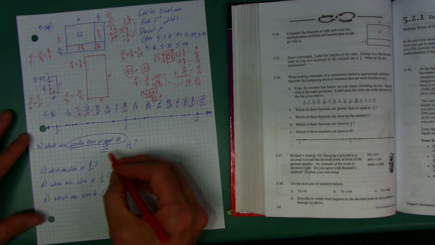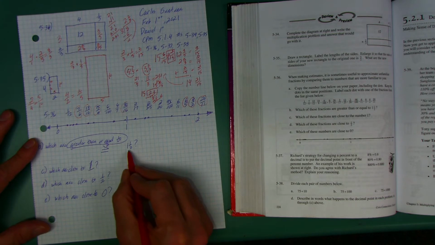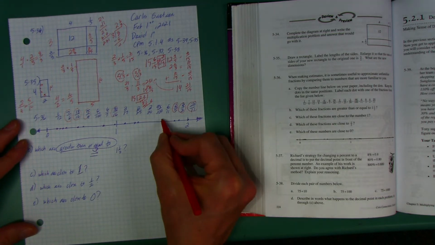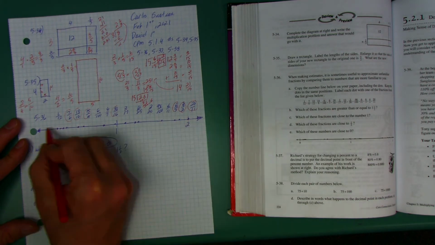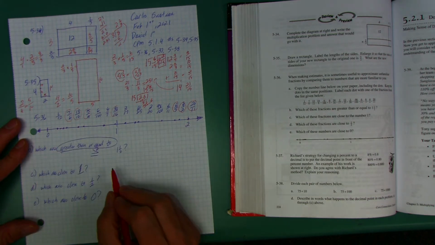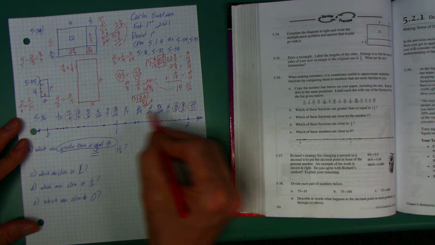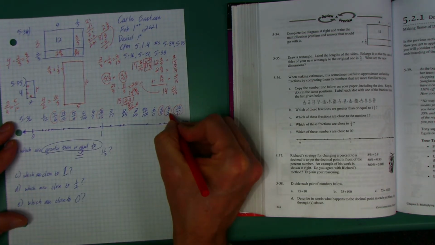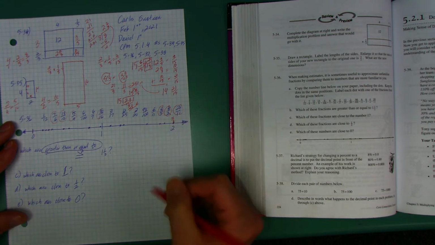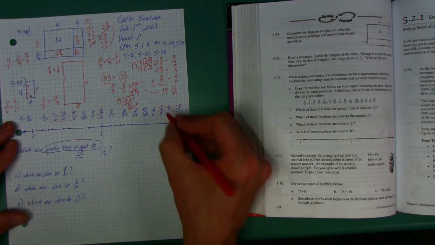We got to put all these. Now, which one of these are greater than or equal to 1 1/2? Well, let's go ahead and try to put all these down here. Right? I circled these are bigger than 1. Okay. And 4 over 2, that's the same as 2 over 1. So I'm going to put my 4 over 2 there.